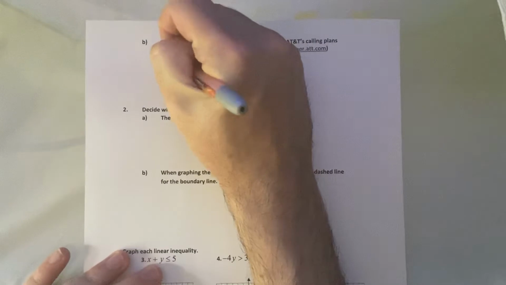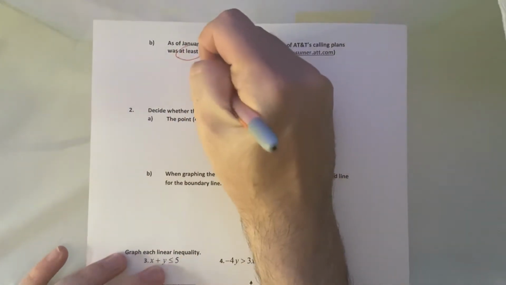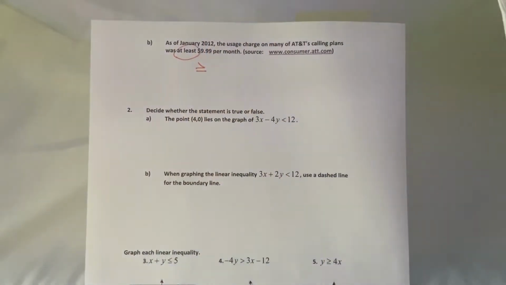As of January 2012, the usage charge on many of the AT&T calling plans was at least $9.99 per month. That means greater than or equal to when it says at least. It's important to be able to turn the words into the right symbols in word problems.